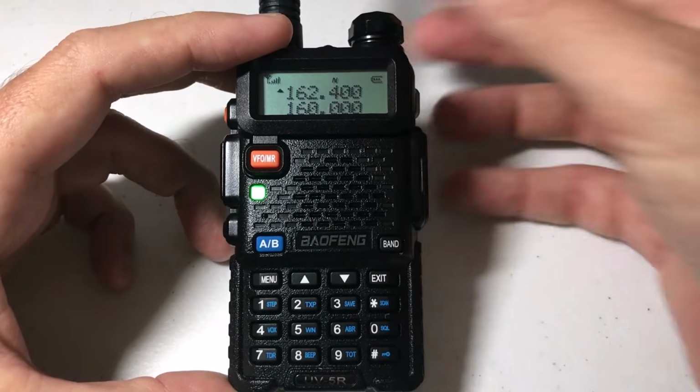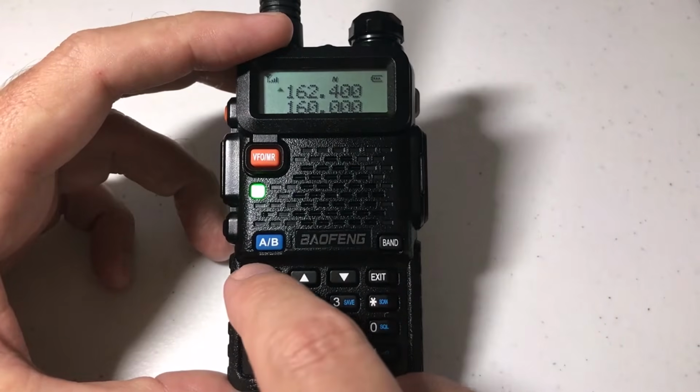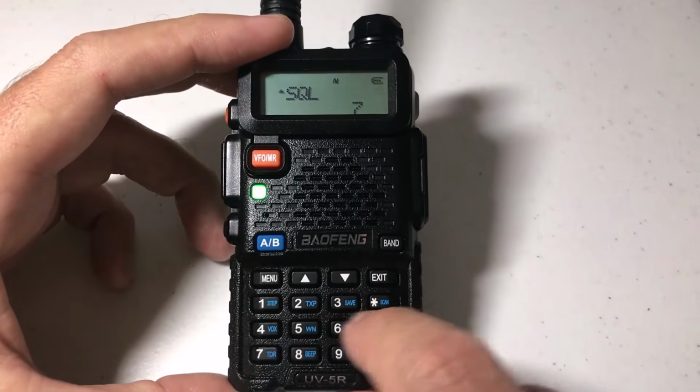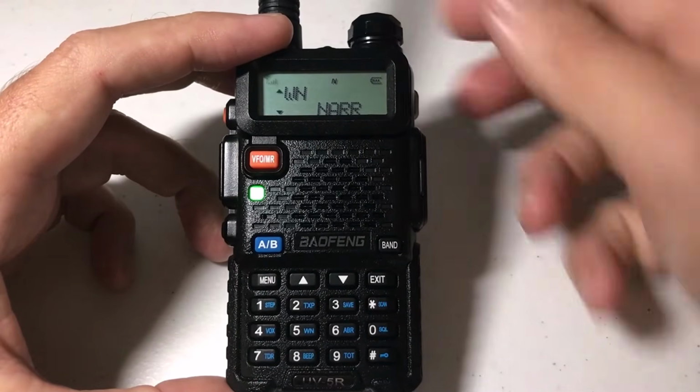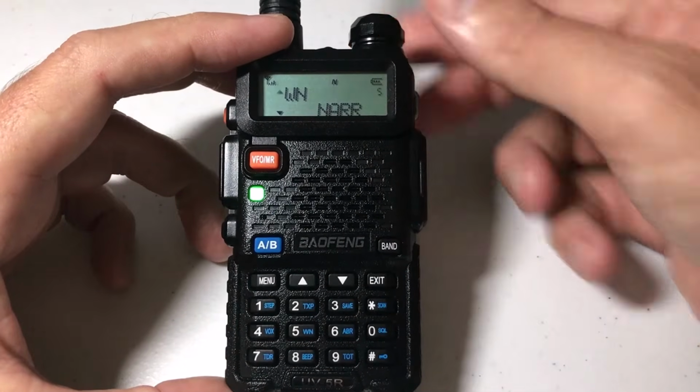To get to this setting, it's menu number 5. So we're going to press the menu button, 05, and then menu to go into the setting. Now listen to the volume on narrow.